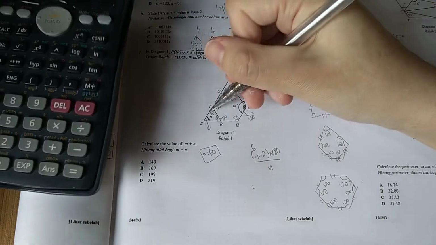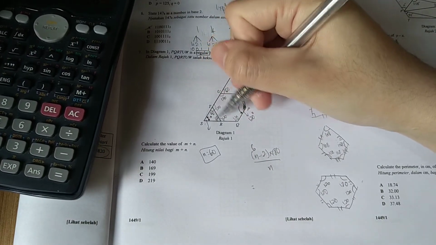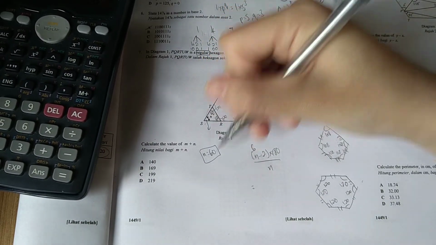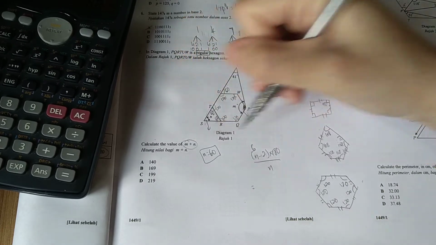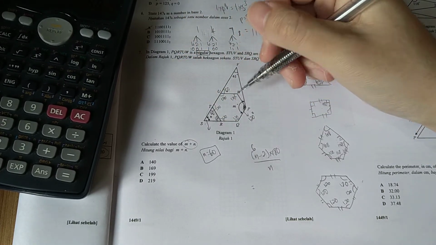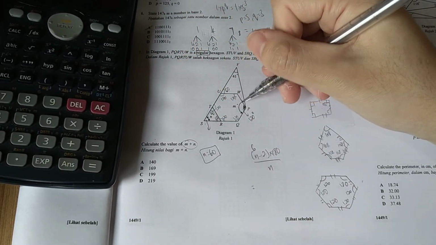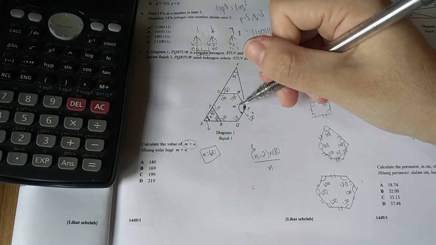Okay, because it's a triangle here. And in a triangle, the total sum should be 180. So when you minus these two, you get N. But the question asks for M plus N. Maksudnya saya kena cari M. Okay, but please, the M is not 120. Look carefully, it's not 120.